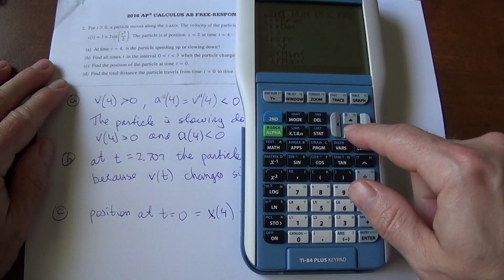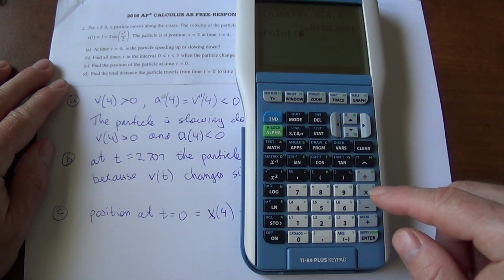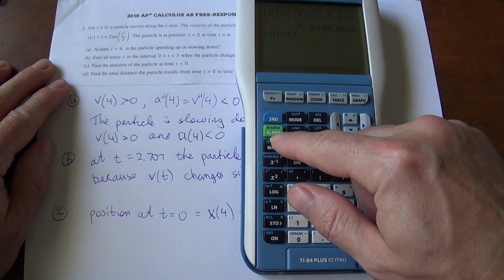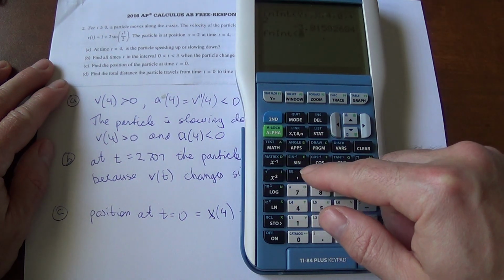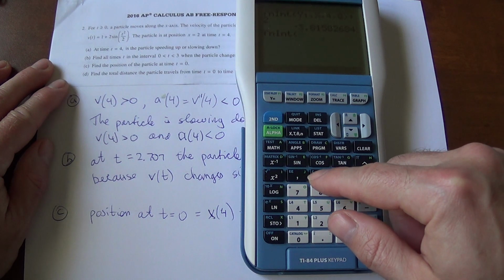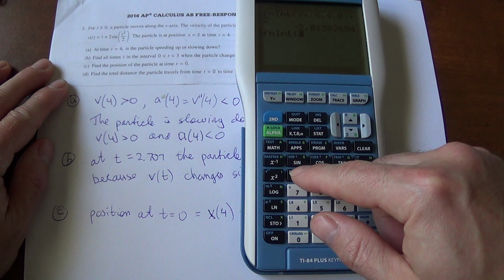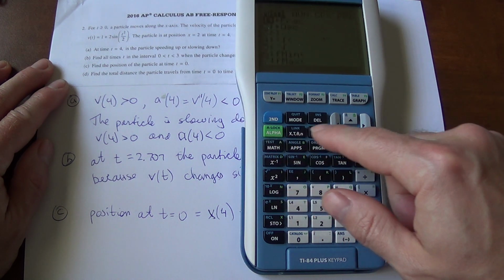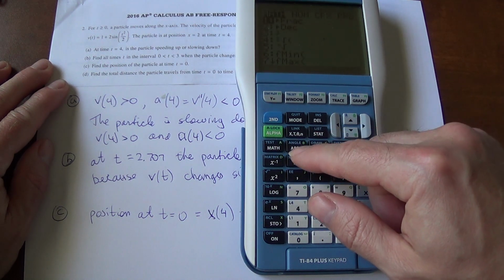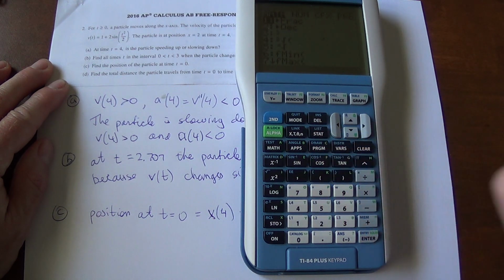We're going to go to our integral. Then we're going to go to math. No, I'm sorry, we're going to go to our menu here. So we have to use the absolute value sign here.